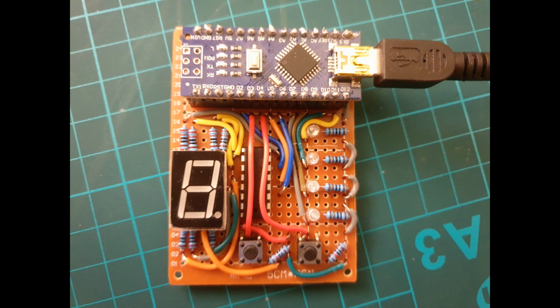There are 3 important features of this circuit I'd like to explain in more detail: the LEDs counting in binary, the 7-segment display, and the digital switches.